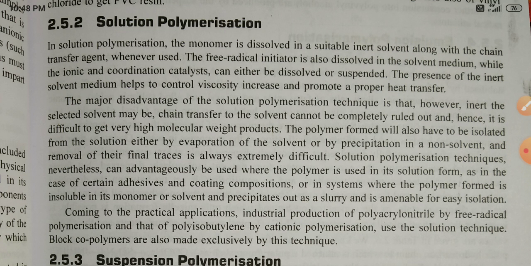Now the polymer formed will also have to be isolated from the solution, either by evaporation of the solvent or by precipitation in a non-solvent, and removal of the final traces is always extremely difficult.